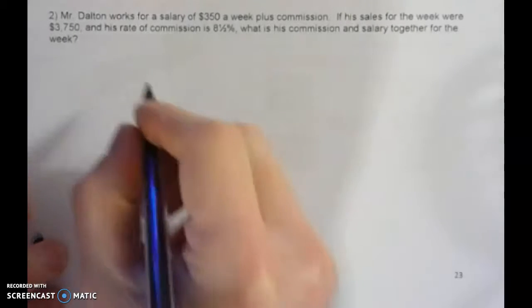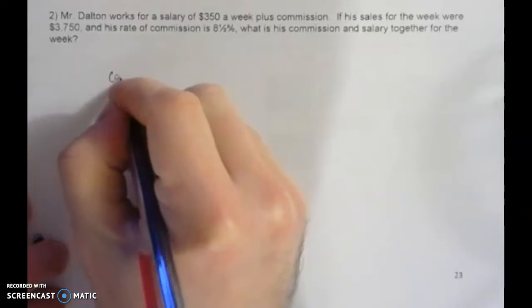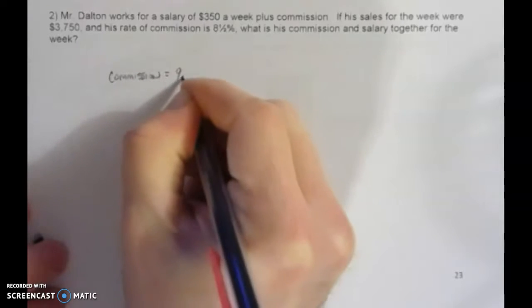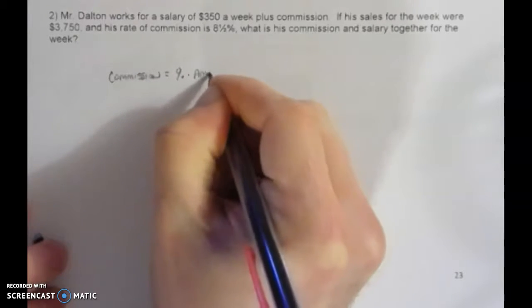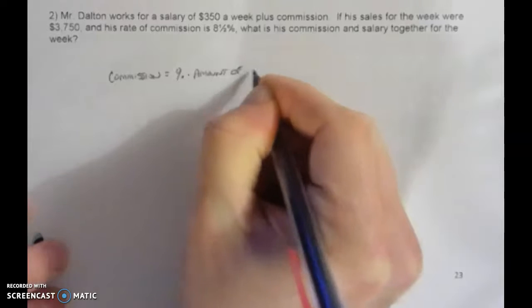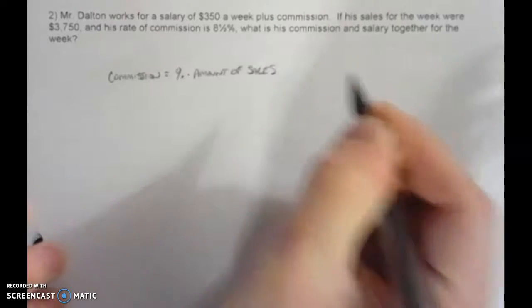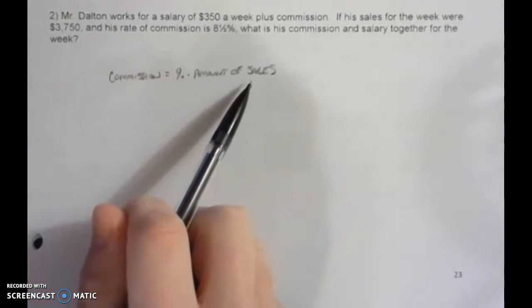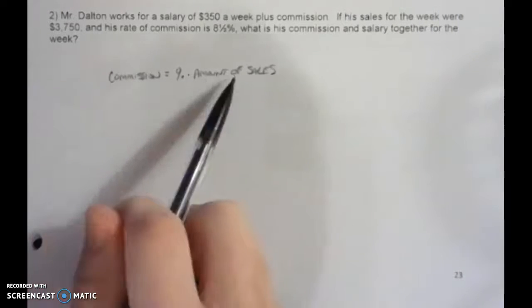Okay, so we need to start with the commission equation. So we see that up above. Commission is equal to a percentage of the amount of sales. Okay, salespeople earn a commission based off of the amount that they sell their items for. It's some rate of the amount of sales.